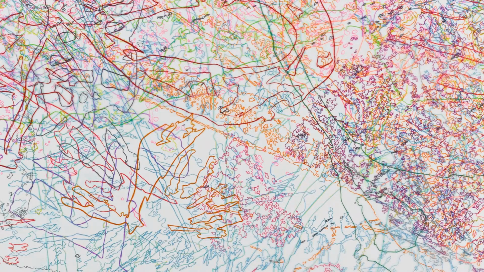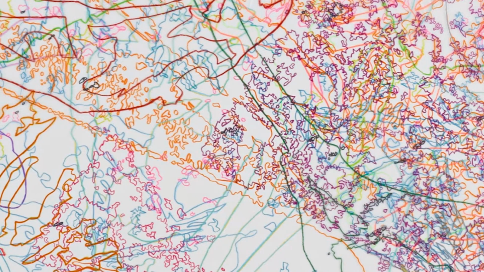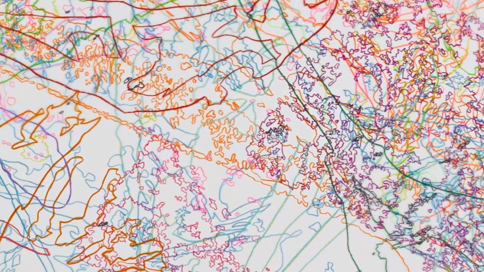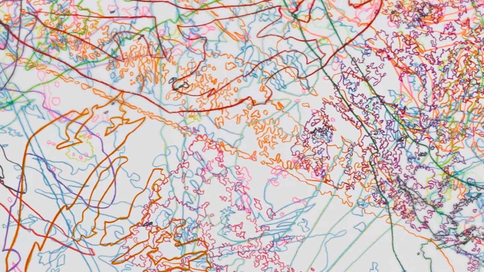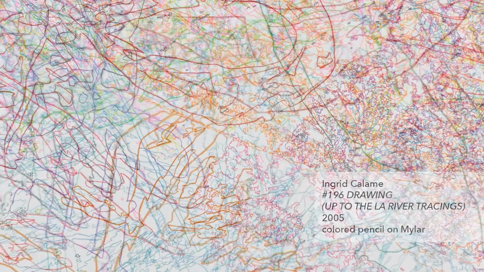Certainly line is used to unify the piece, yet the variety of thicknesses of those lines, intensities of those lines, and colors of those lines offer some variety, some diversity, if you will. Yeah, and I think the rhythm of the shapes, the organic shapes, cause a really nice unification of the entire composition.